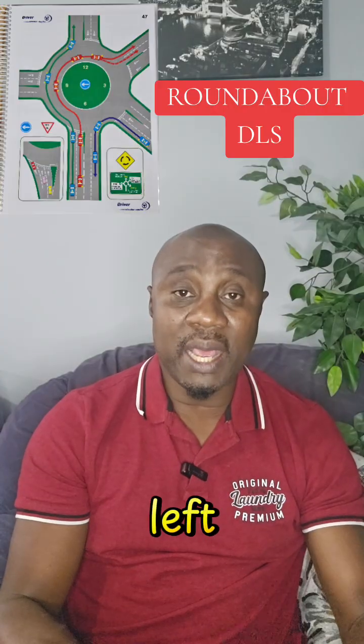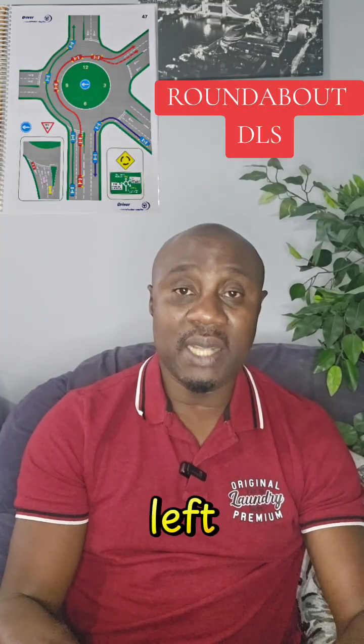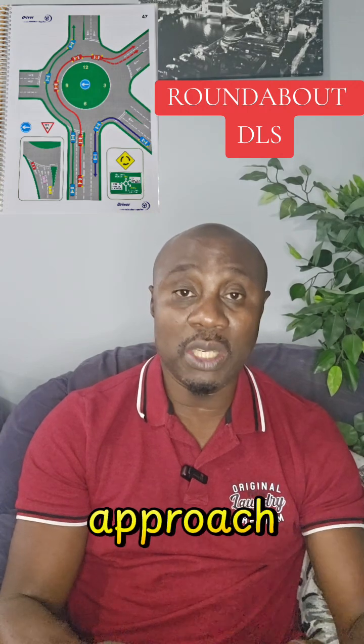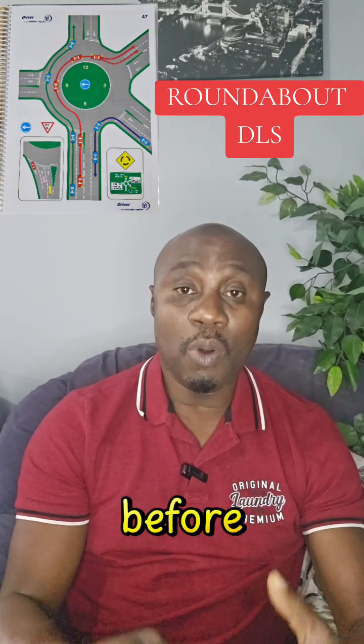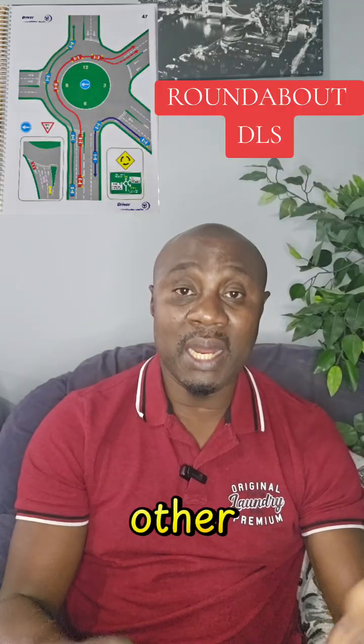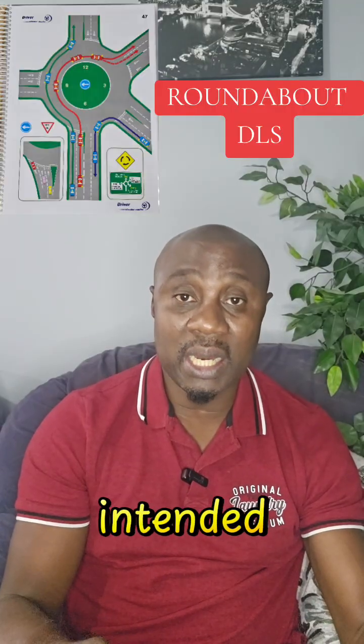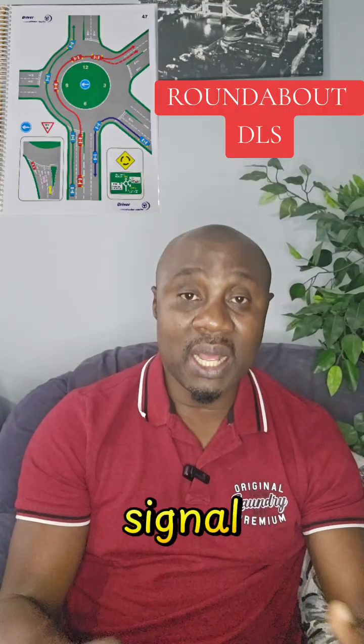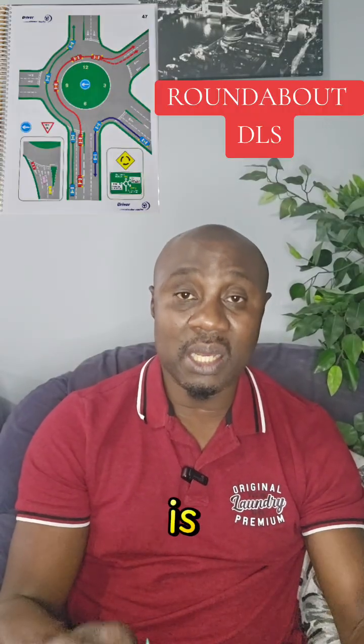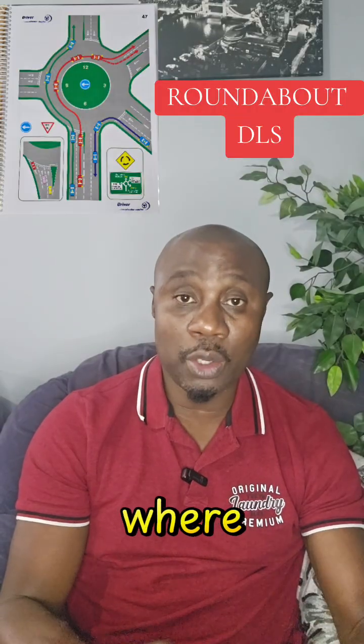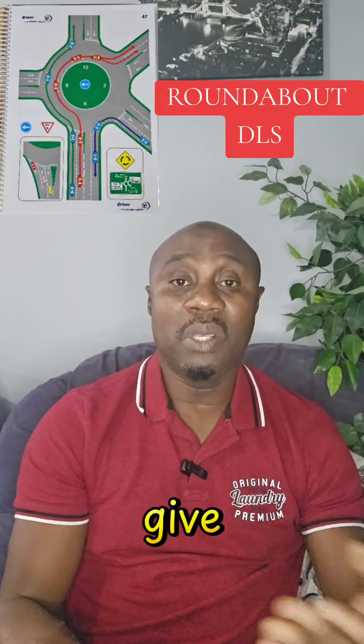Now, let's talk about signals on roundabouts. When you keep the left lane and it is the first exit on the left, that's when you're going to signal on approach, about 6 car lengths before the roundabout, if there's no other left turn before the intended left. So you're going to give a signal in good time. About 6 car lengths is enough to let other drivers know where you intend to go.